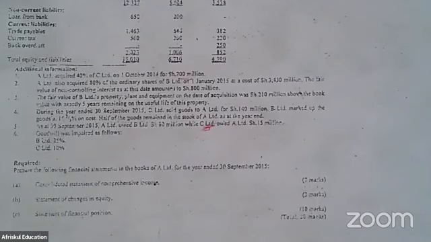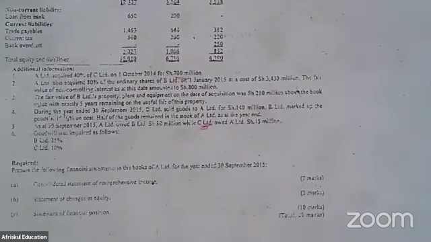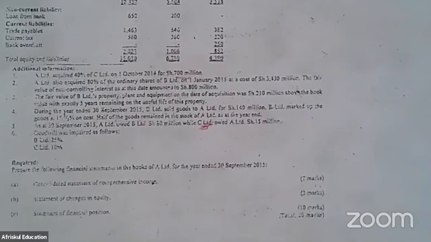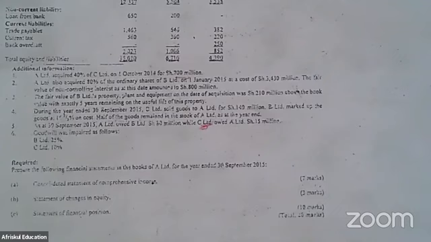So A is the parent, and it acquired 40% of C Limited. So the other company is called an associate. C is an associate to A Limited, because it lies between 20% and 49%. So for shillings 700 million, it means that A paid 700 million to acquire C.